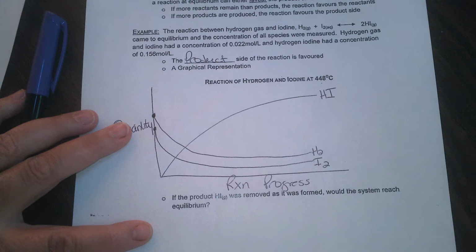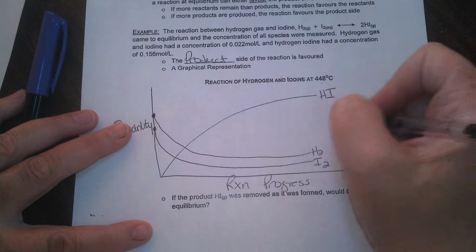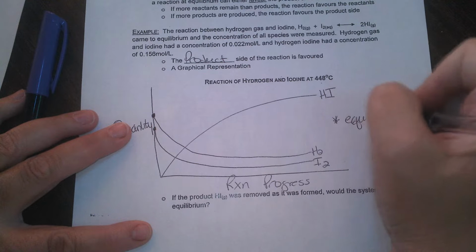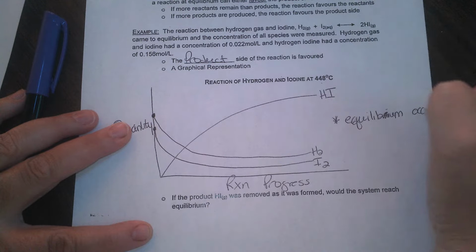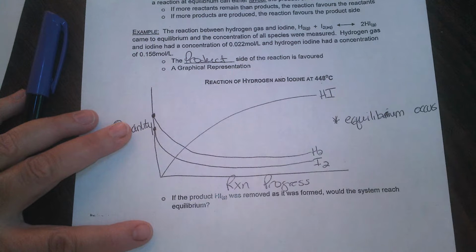Okay, and when we look at this piece here, equilibrium, where would we say equilibrium happens in this diagram? When the graph, this curve and this curve. You were really close.